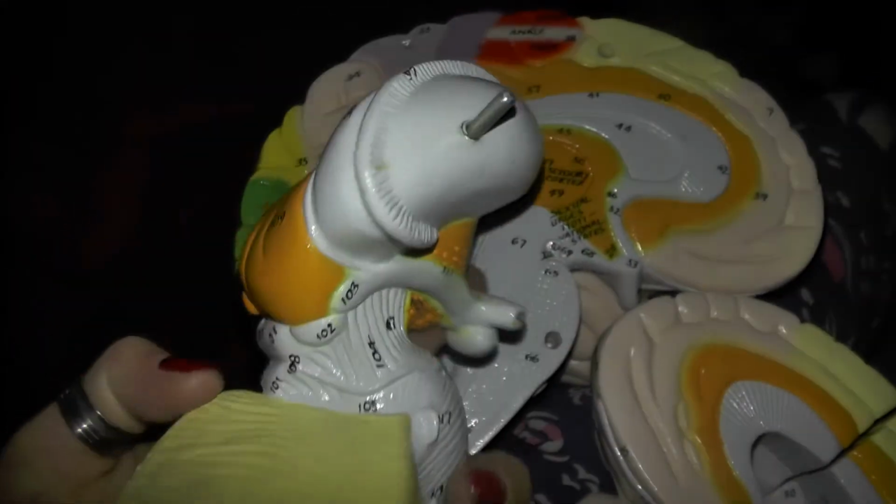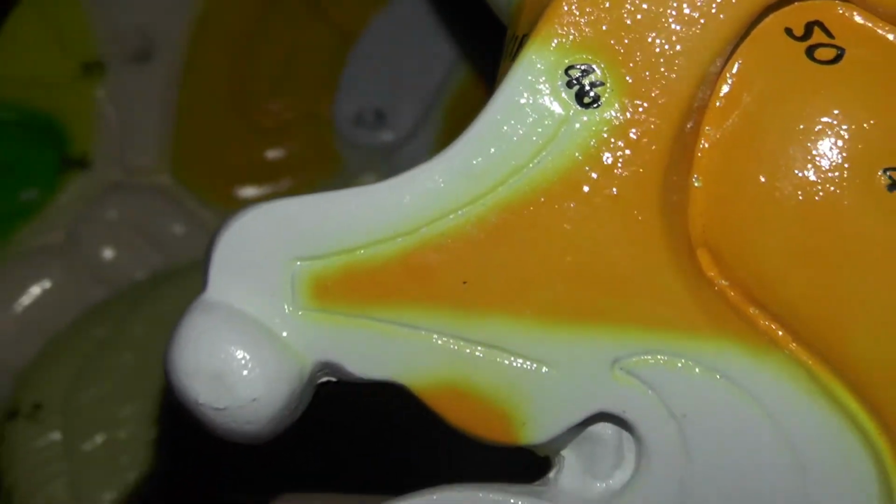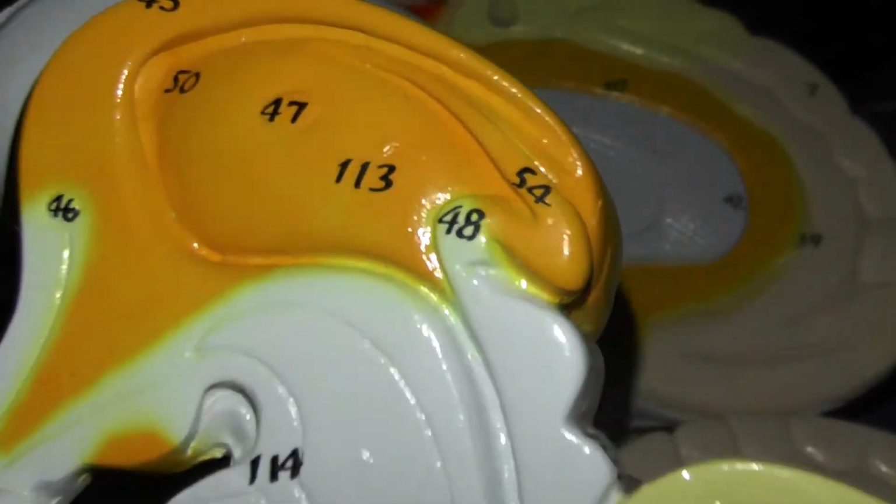Diencephalon, thalamus, hypothalamus. Infundibulum is this little stalk that attaches your hypothalamus to your pituitary gland. Epithalamus, pineal gland.